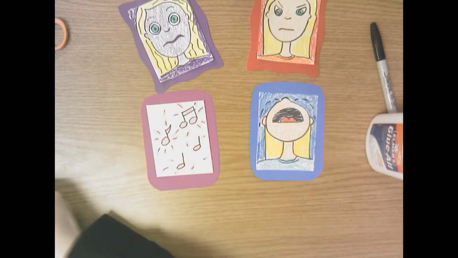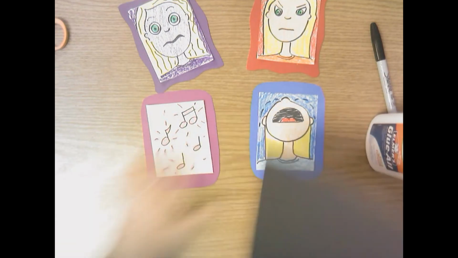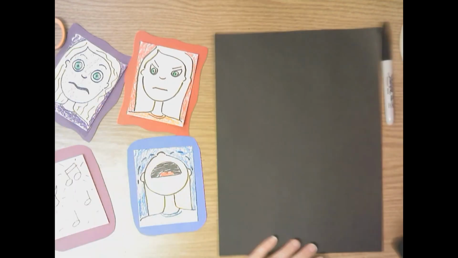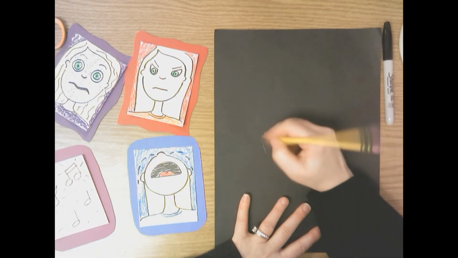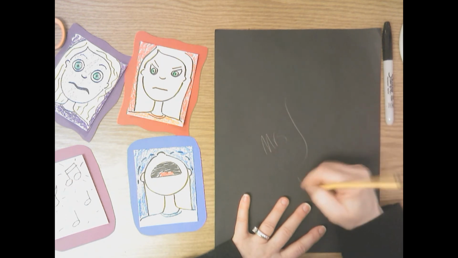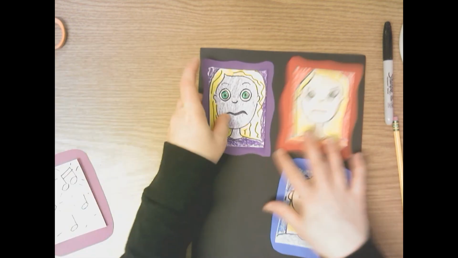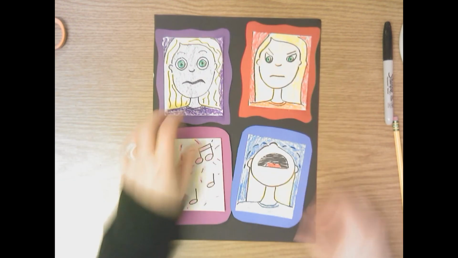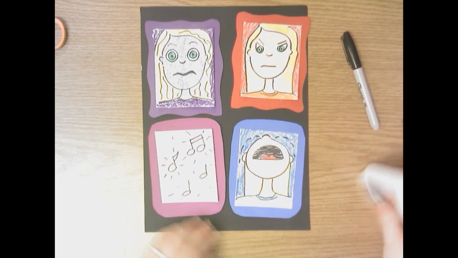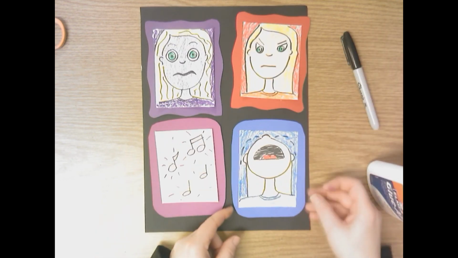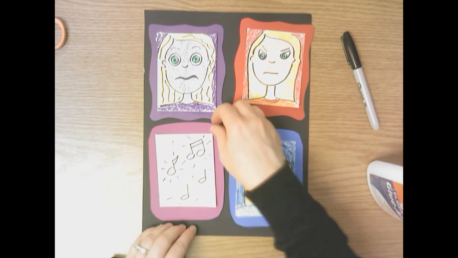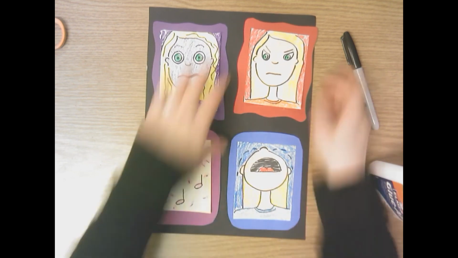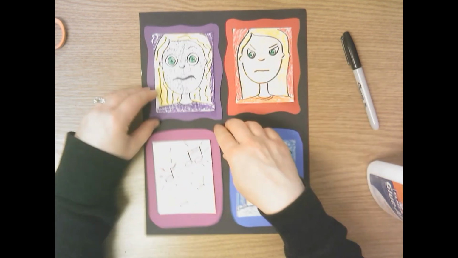You're going to then get yourself a black piece of paper. First thing you need to do with your pencil is write your name and the day you have art, day A, day B, day C, flip it over, and then you're going to glue these finished framed portraits showing emotion. You're going to glue them nice and straight. So these are kind of crooked and you want to space them out evenly. So take your time, space them out, make sure they all fit on here nicely.